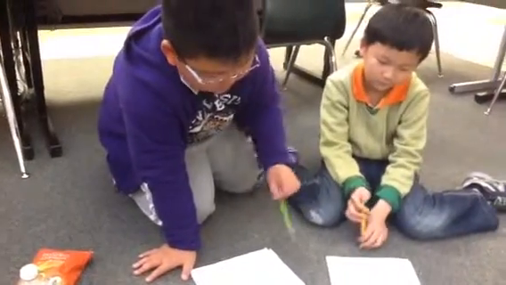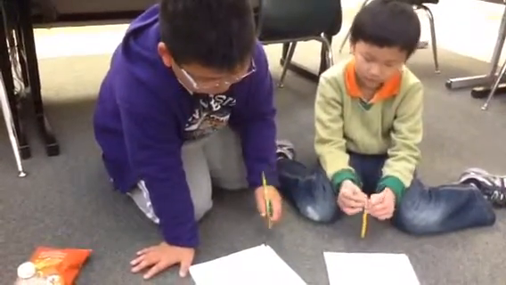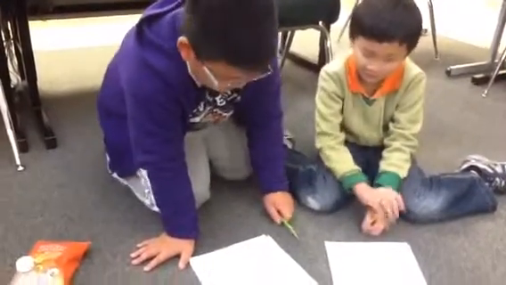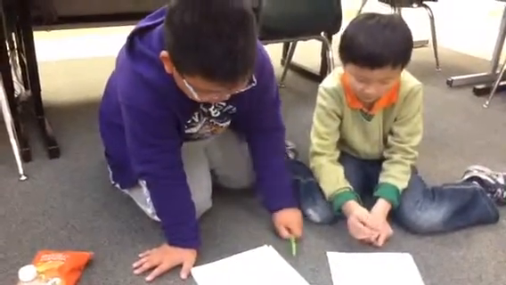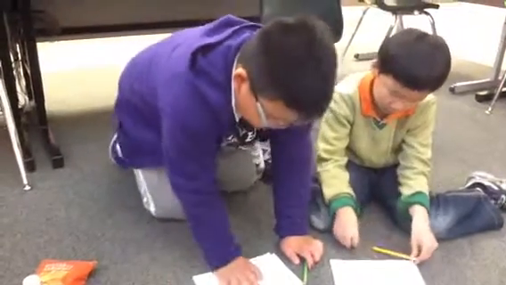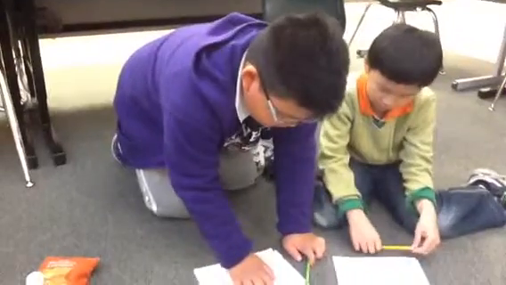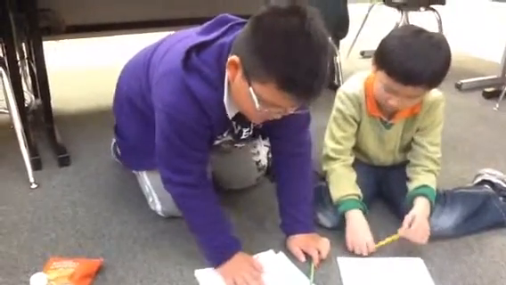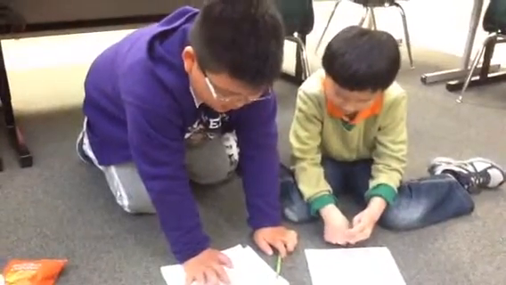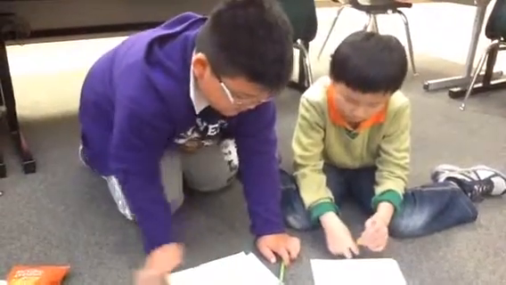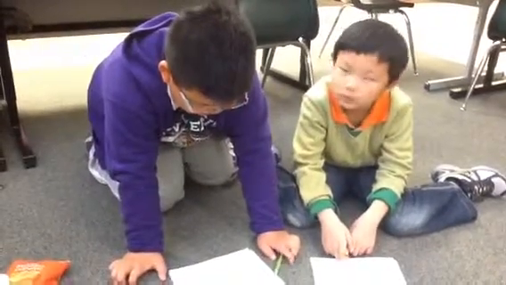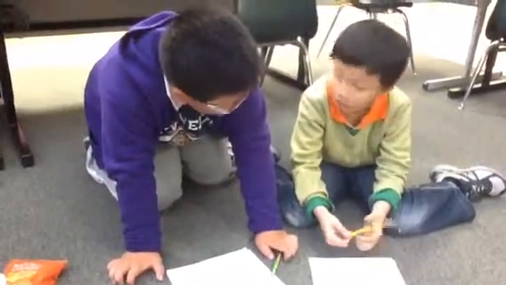Well, we know no quadrilaterals. And this figure is one that does not belong, and you have to figure out the one that does not belong in here. Great. So which one does not belong?